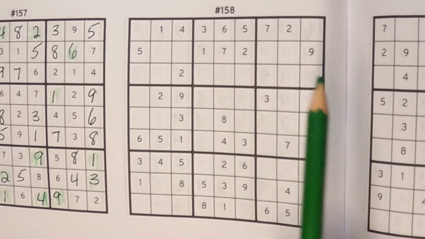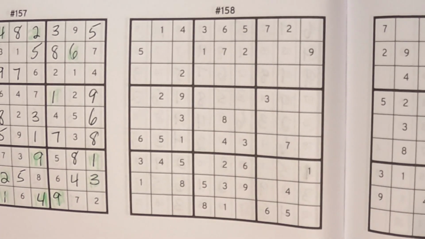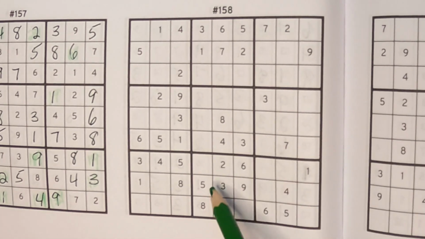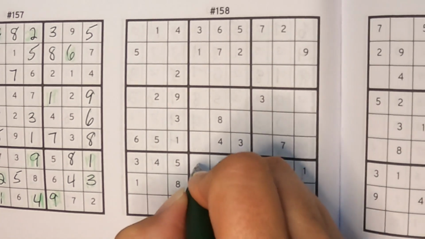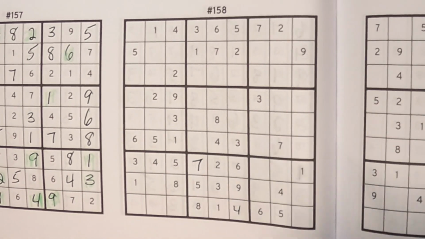Looks like today we're doing puzzle number 158. If we start with this box, we're missing 4 and 7. We've got a 4 here, so 7, 4.